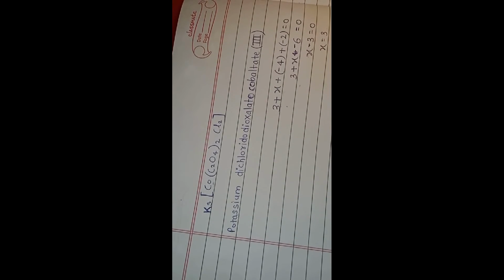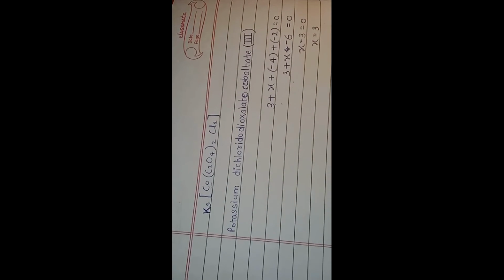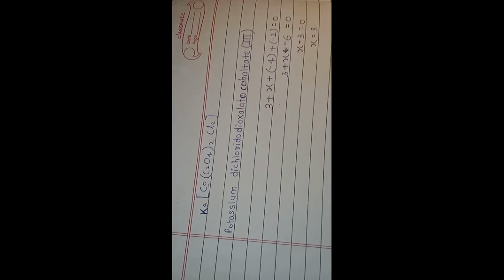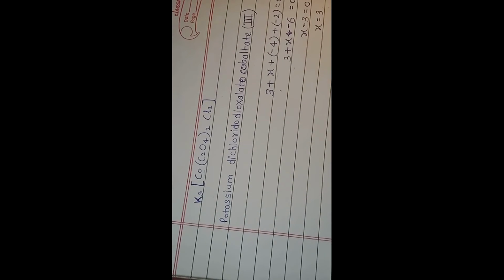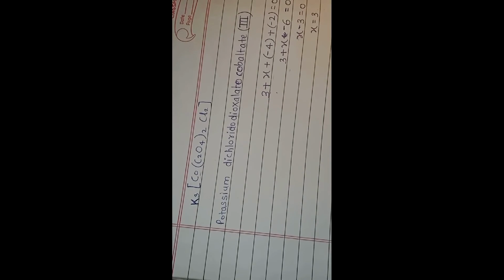Since this central metal atom is part of an anionic complex, we have to write the suffix "ate". In the bracket comes the Roman numeral, which is the oxidation state. To find the oxidation state, we know that potassium is +1, so 1 into 3, plus the oxidation state which we take as X, plus oxalate is negative, so -2 into 2, which is -4, plus chloride is negative, so -1 into 2, which is -2.